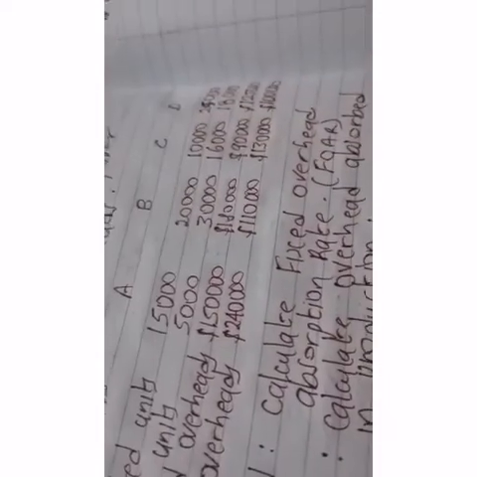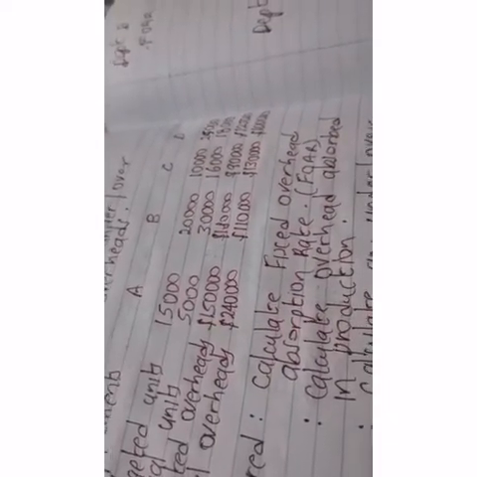Now we calculate for Department C. Again, FOAR, this for C, 9 times actual units. Actual units for Department C, 16,000. Multiplied by 16,000, that gives us 144,000. Calculate the last one, overhead absorbed in production, Department D. FOAR, $5.